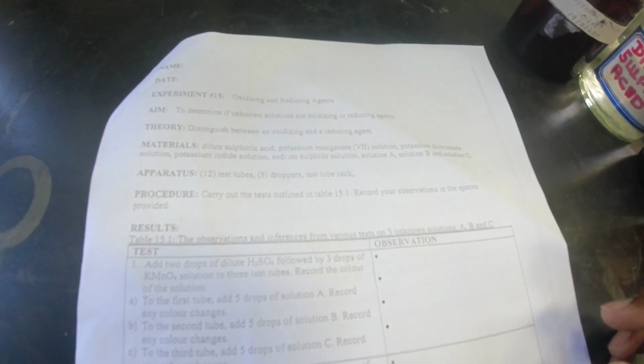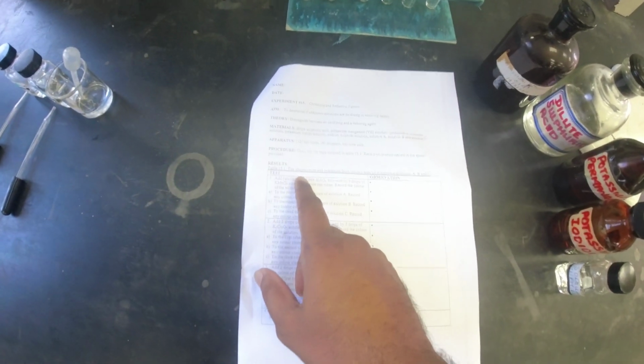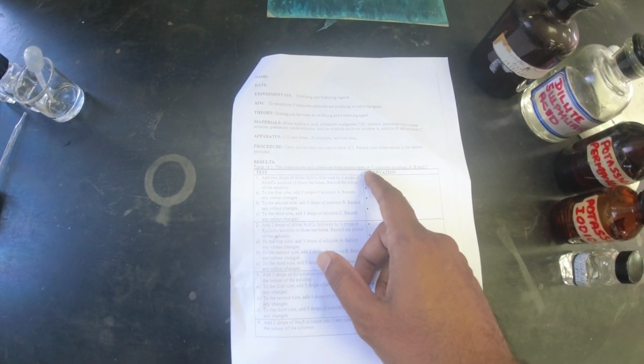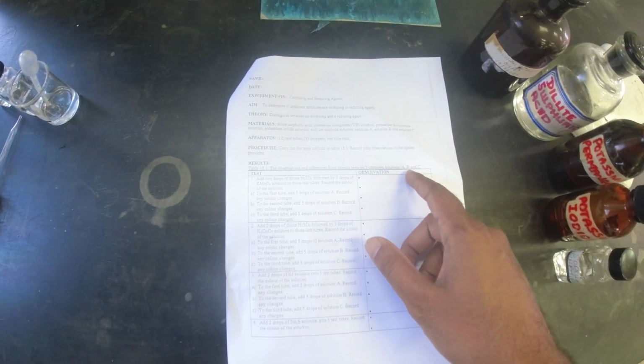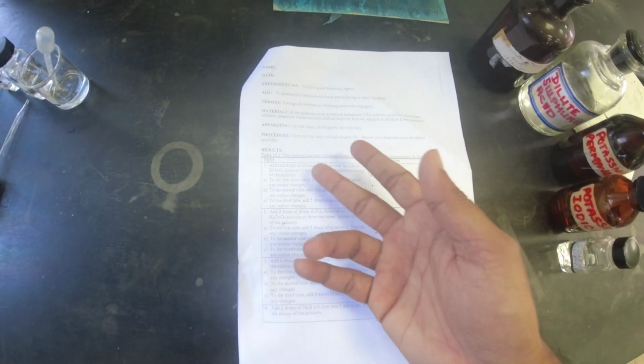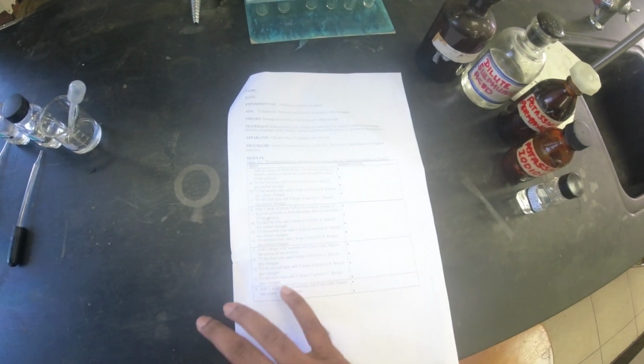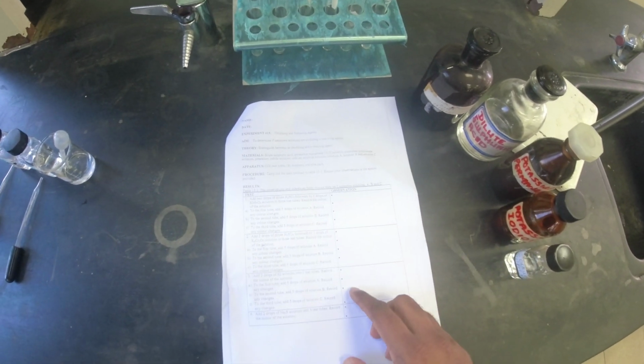So the first step in the procedure states, carry out the test outlined in table 15.1. Record your observations in the spaces provided. So what we have here: observations and inferences from the various tests on three unknown solutions A, B and C. We have four rows, for technically 4 tests.